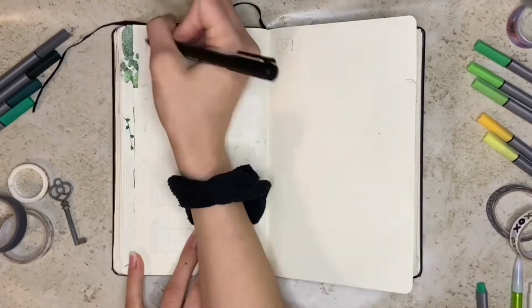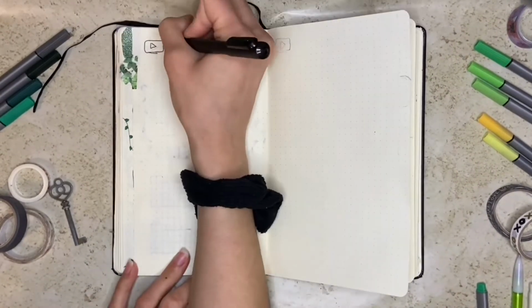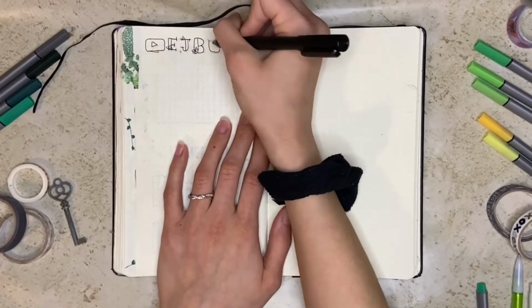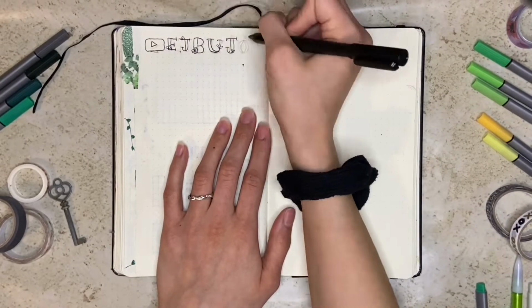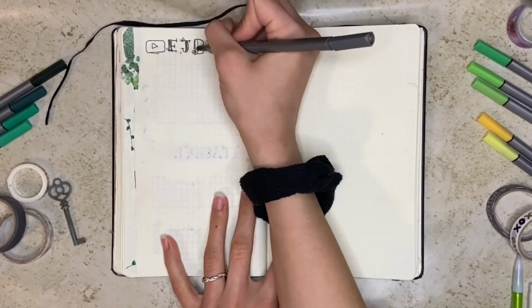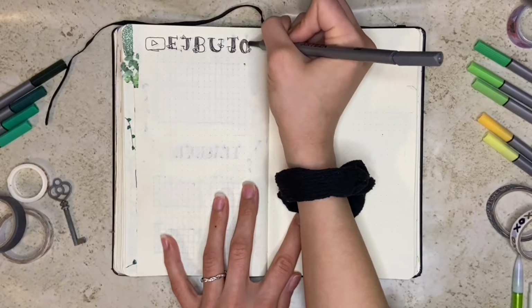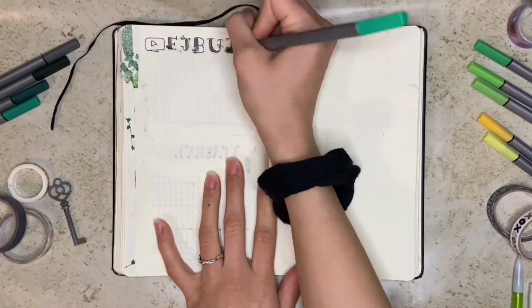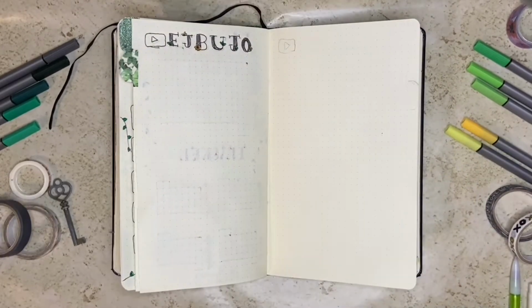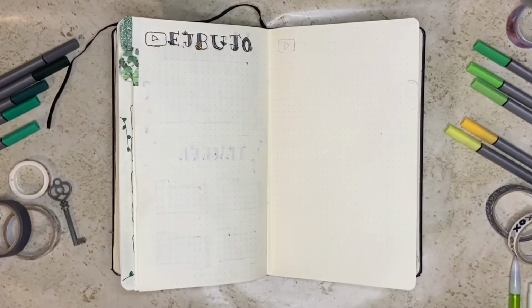This next page that I'm working on is probably the simplest page of all of them. I just left it pretty much blank, but it's where I'll put all of my YouTube ideas and any information regarding that, like what I buy for YouTube, how many videos I put out. It'll also probably incorporate some Instagram information as well. I kept it super simple, and I actually cut out a little triangle with the washi tape for the play button, and I thought that was kind of unique and creative, but I like how it looks.